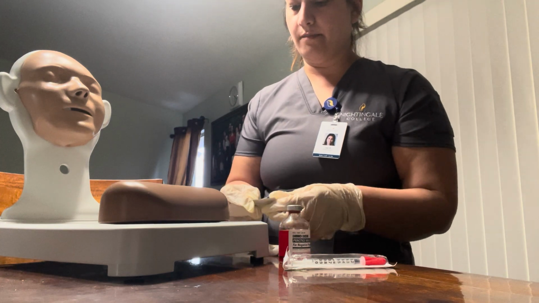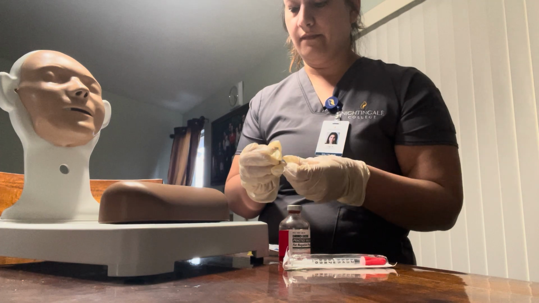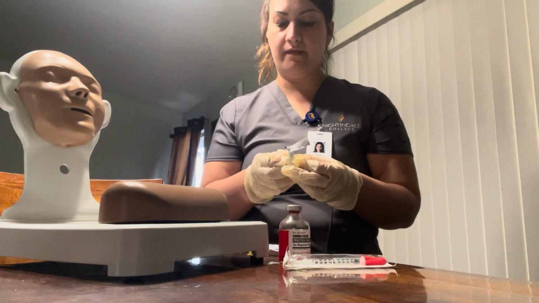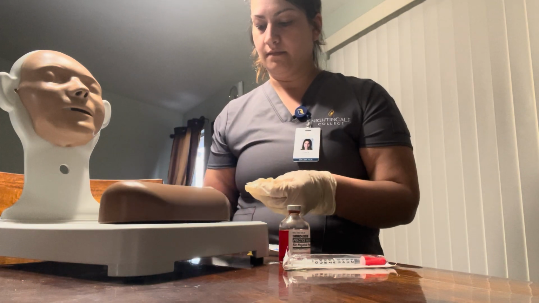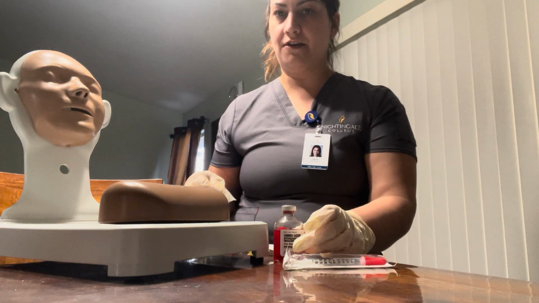And I will start by wiping the top of my container. If there's a cap, I will remove it. Wipe it, let it air dry by itself.